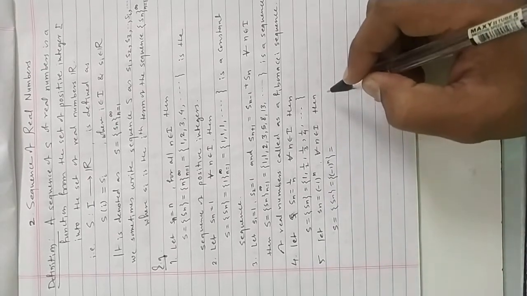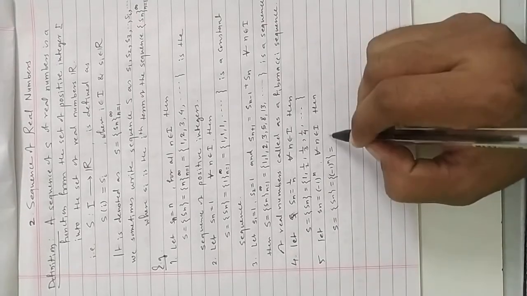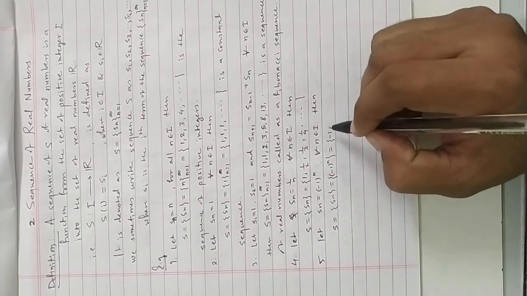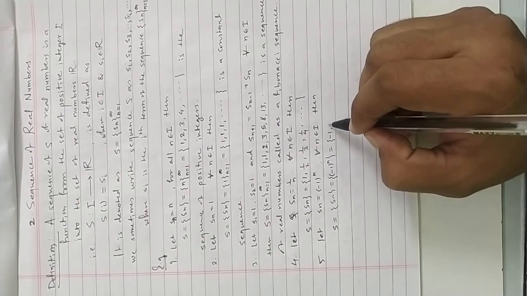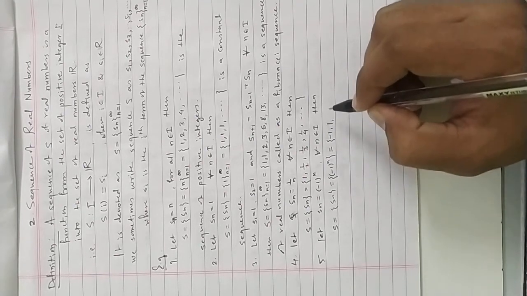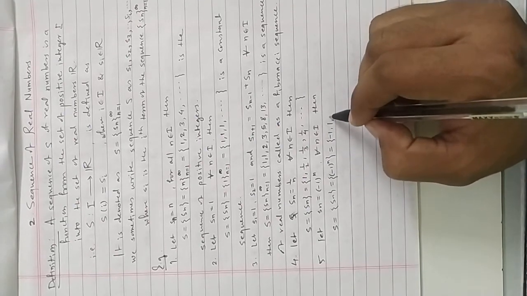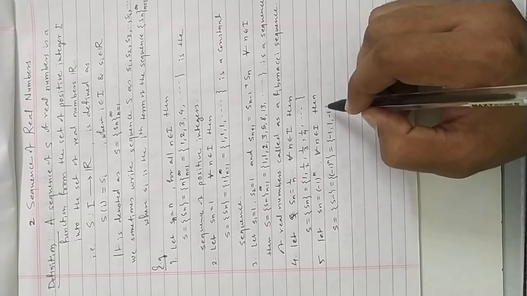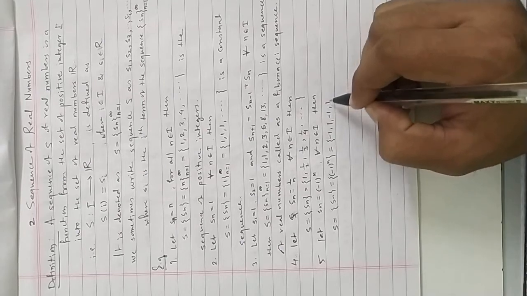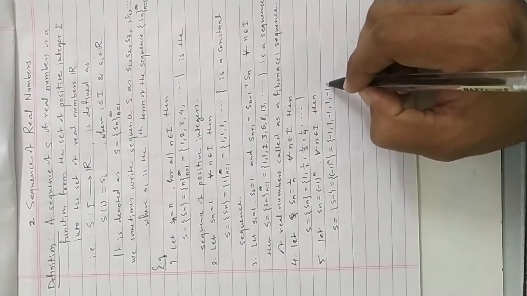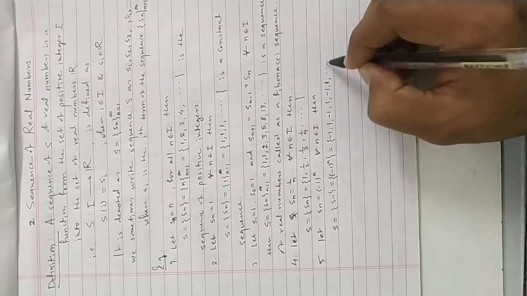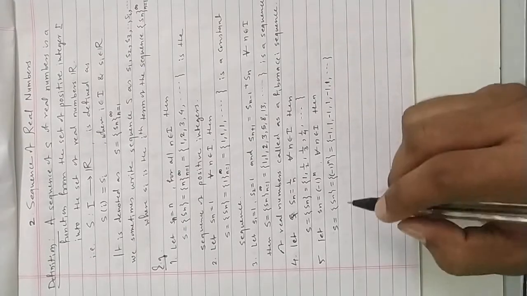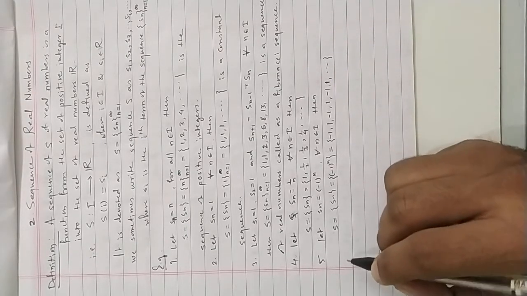So the first term for n equal to 1 will be minus 1. The second term for n equal to 2 will be plus 1. The third term for n equal to 3 will be minus 1. The fourth term for n equal to 4 is plus 1. So it is the sequence of plus 1 and minus 1. Right? So it is also a different kind of sequence.